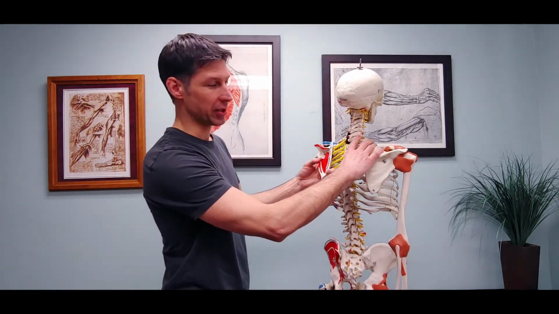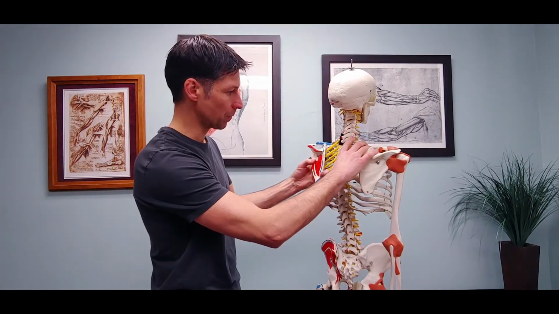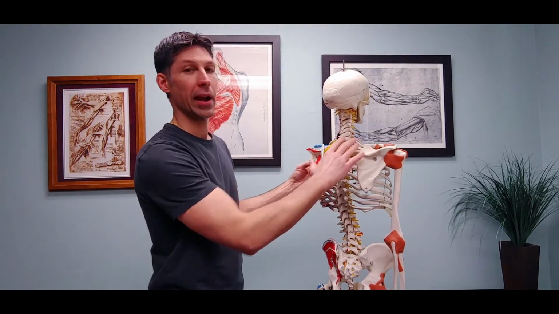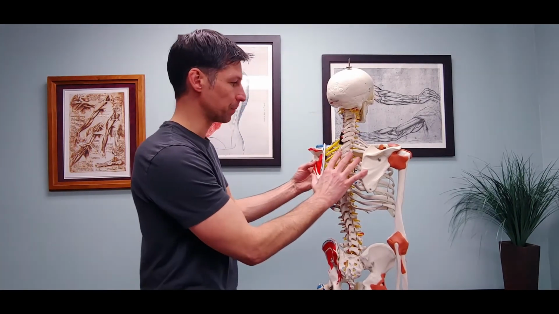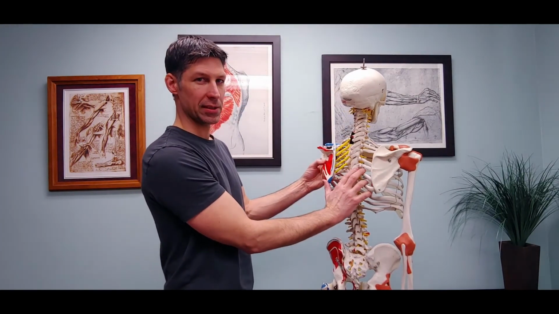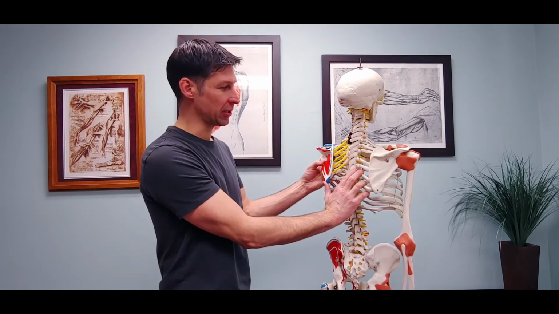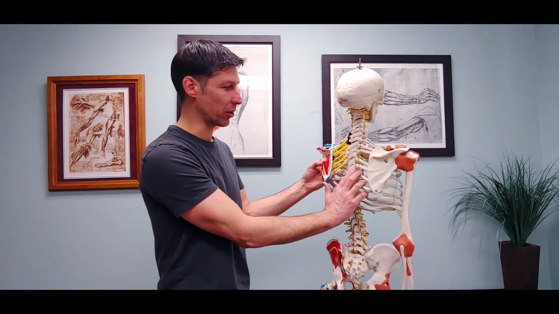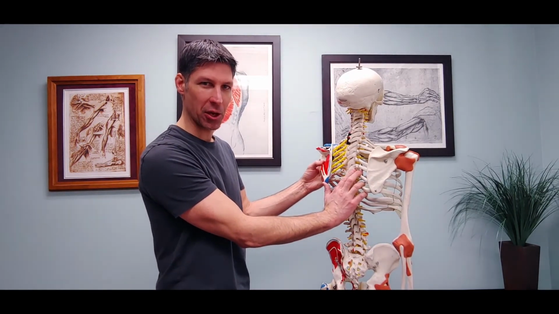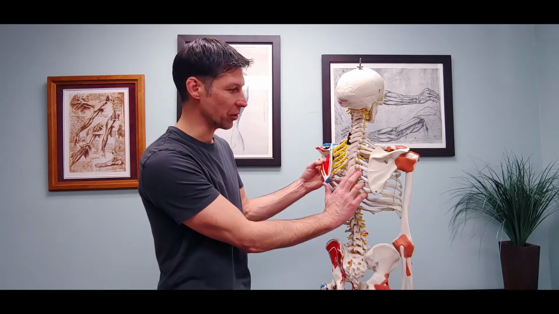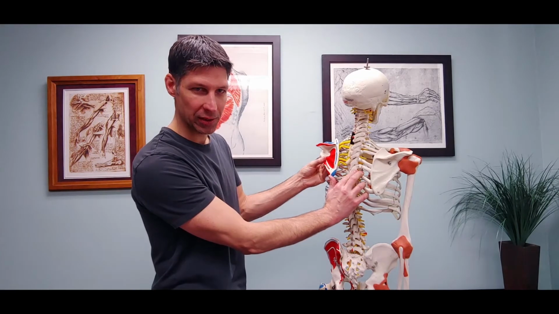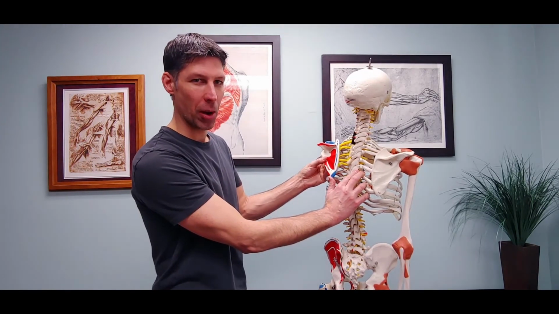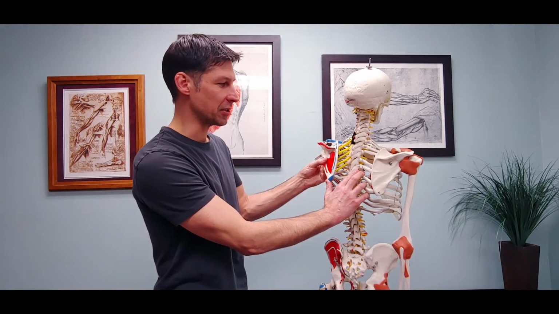And then upward rotation would look like this. It would, in fact, lengthen the fibers of the entire rhomboid complex. So what that means is rhomboid minor and major will contract or shorten with downward rotation of the scapula at the AC joint. That is a primary action, and they will lengthen with upward rotation at the AC joint.